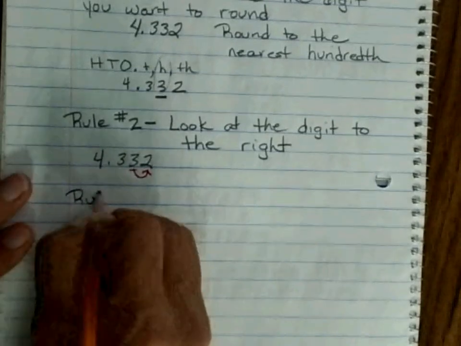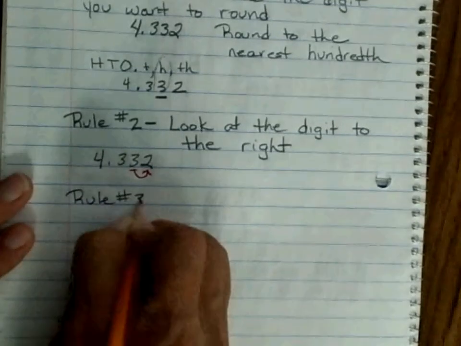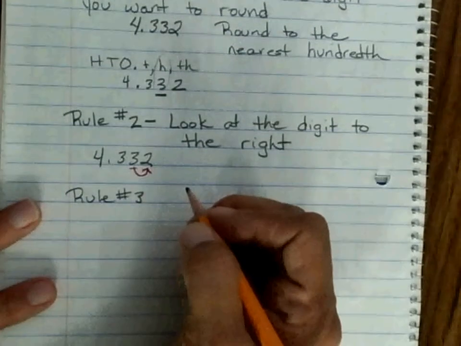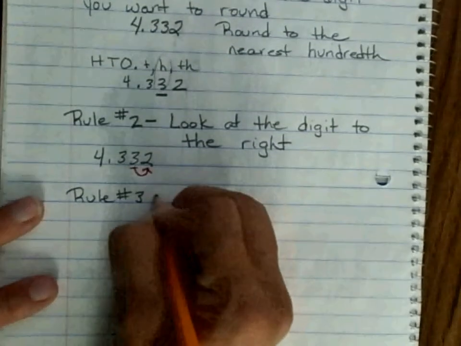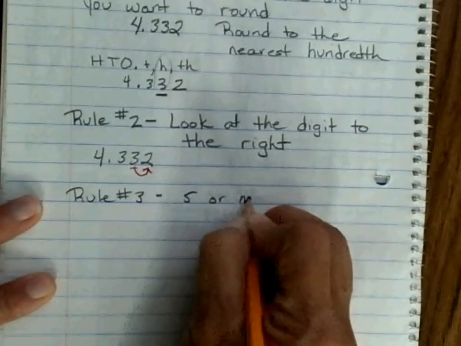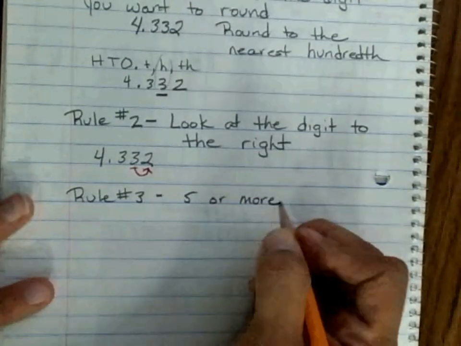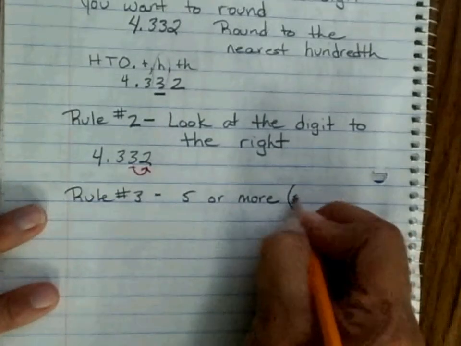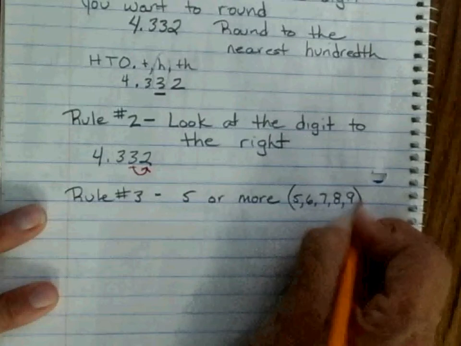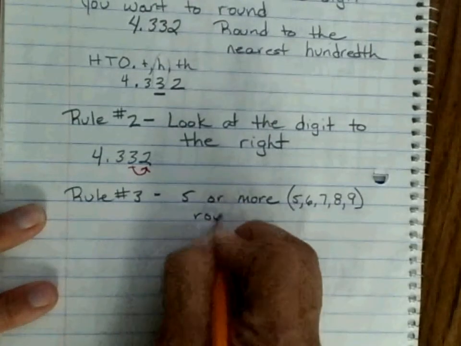So, rule number 3. If the digit to the right is 5 or more, so that would be the numbers 5, 6, 7, 8, or 9, round up.